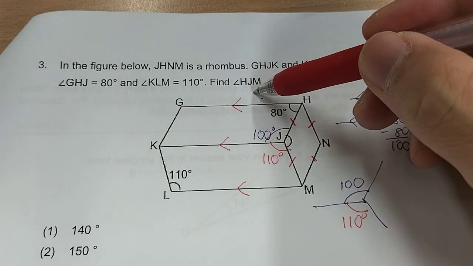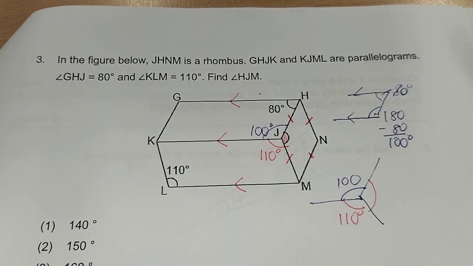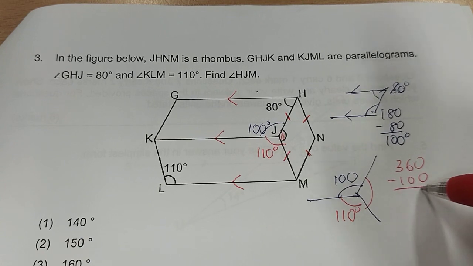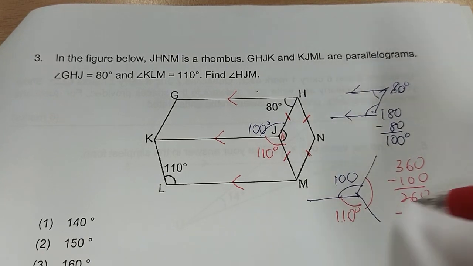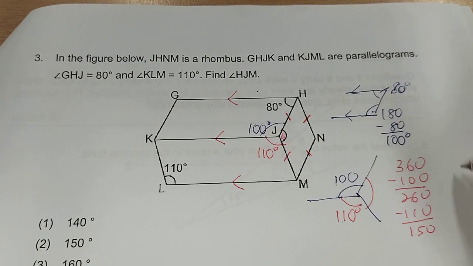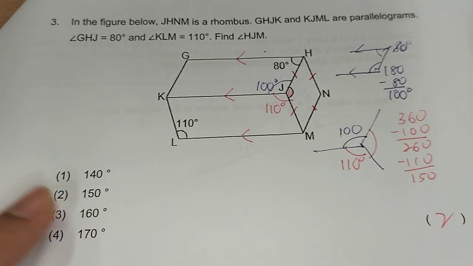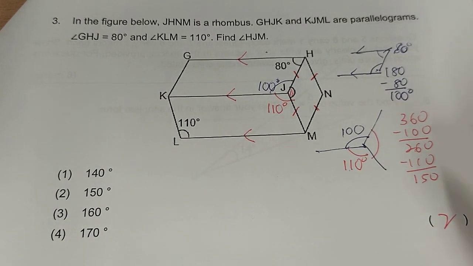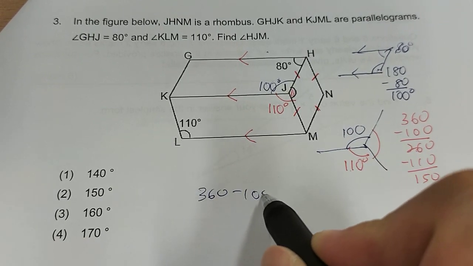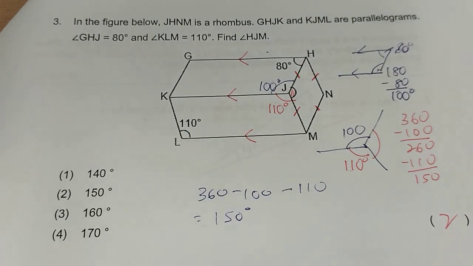We're supposed to find HJM. HJM is this angle. So now I use angle about point. 360 minus 100, I have 260. Then minus 110, I'll have 150. This is rough working, so I can just do it at the side. And therefore, this is the answer, number 2. When expressed mathematically correctly, it should be something like 360 minus 100 minus 110 equals to 150 degrees.